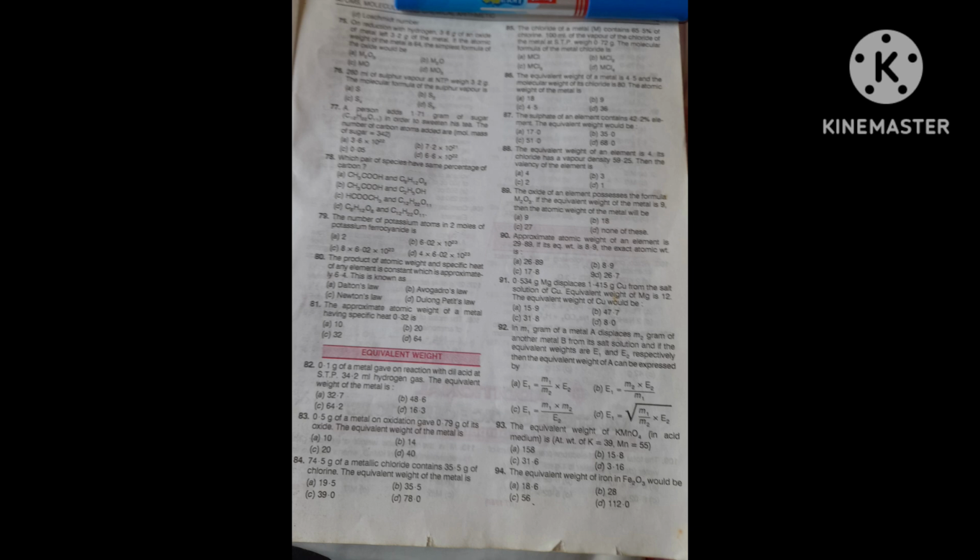Weight of first metal divided by weight of second metal is equal to equivalent weight of first metal divided by equivalent weight of second metal. Means weight of magnesium divided by weight of copper is equal to equivalent weight of magnesium divided by equivalent weight of copper.